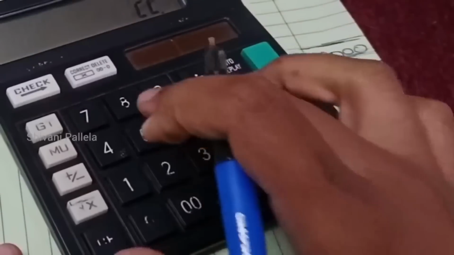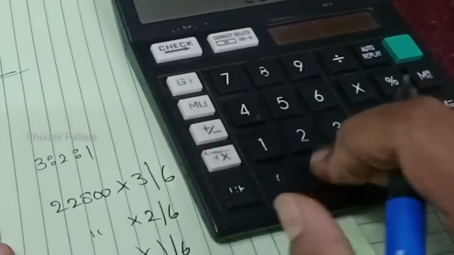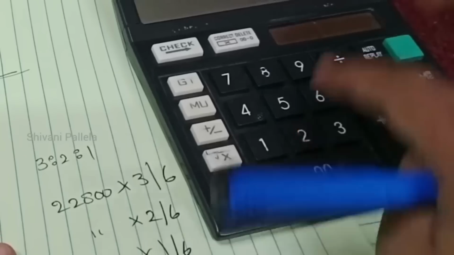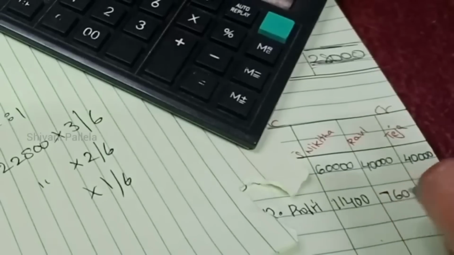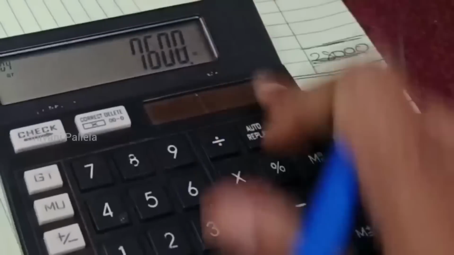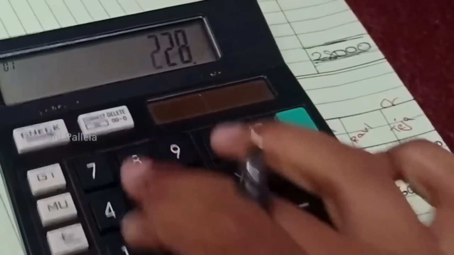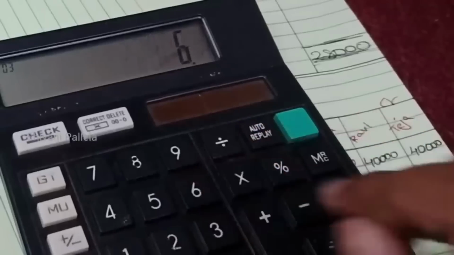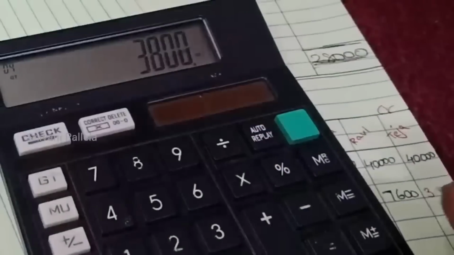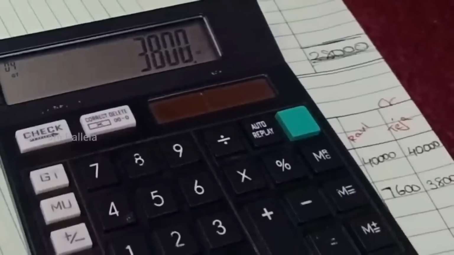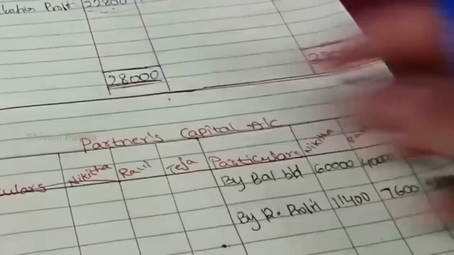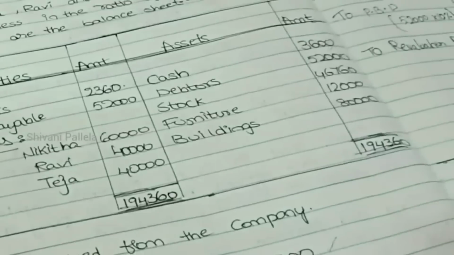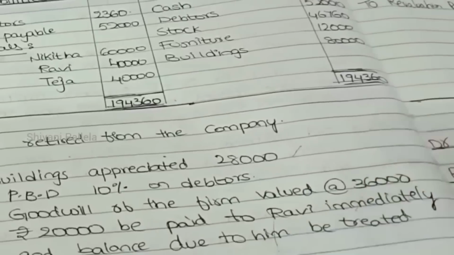Next, 22,800 into 2 divided by 6 is 7,600. Next, 22,800 into 1 divided by 6 is 3,800. Over. Next, in the question, what they have given: the goodwill amount is 36,000.